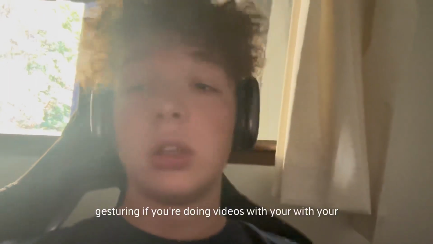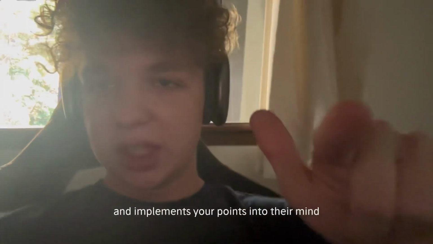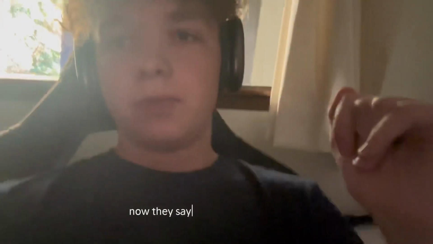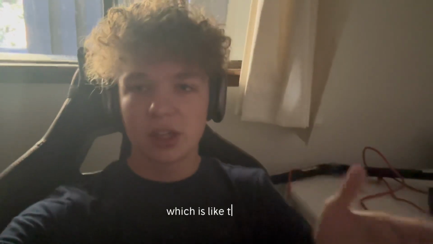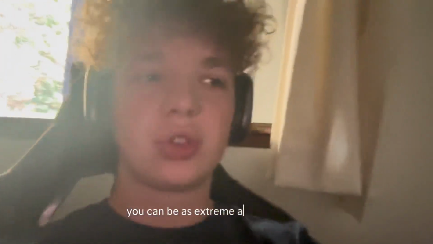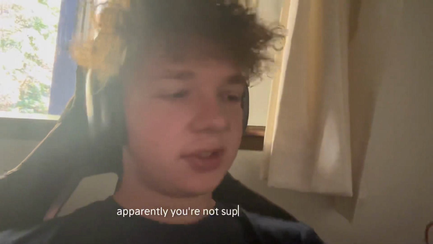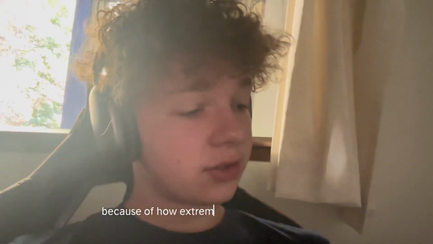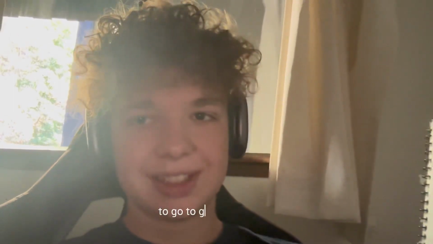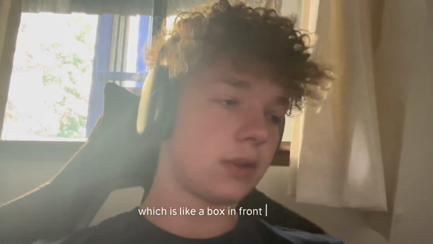Gesturing. If you're doing videos with your face, you want to ensure that there's gestures. And when you gesture, it signals to the subconscious mind and implements your points into their mind. That's why gesturing is so important. Now, they say you have a gesture box, which is the area you want to gesture in to make sure that people's eyes don't get diverted from the point you're making. But I'd argue in content, you can be as extreme as you want to. If you're making a super extreme point, you can launch your arm out all the way. But in normal speech, apparently you're not supposed to do that. I don't really agree with the internet because of how extreme things are and how hard you need to go to get attention. But only use that sparingly. Ensure that you use good gestures and stay in the gesture zone in general, which is like a box in front of you, blah, blah, blah.